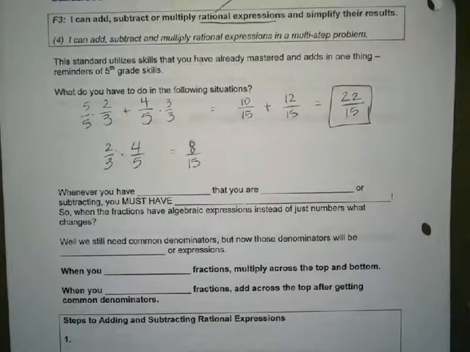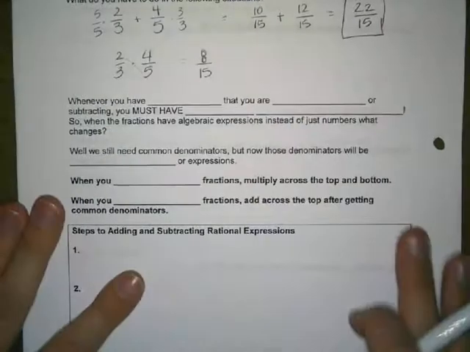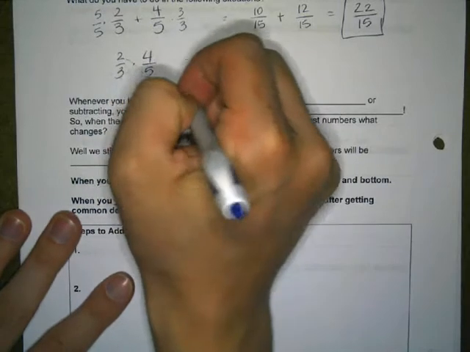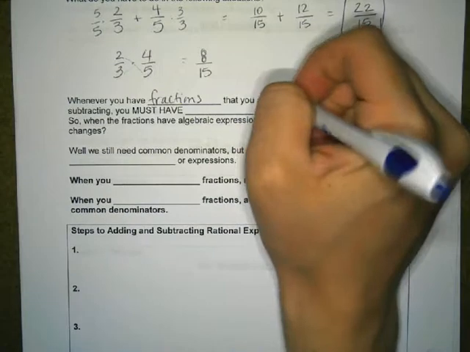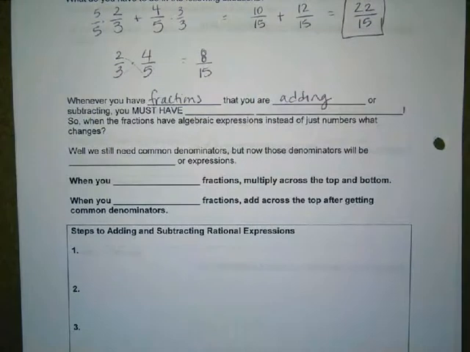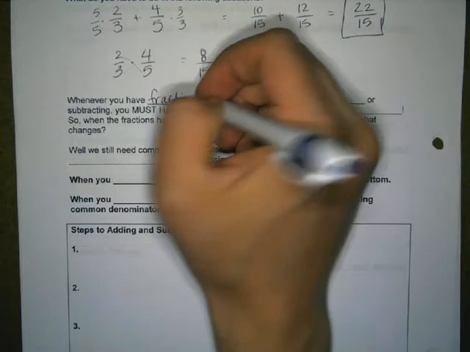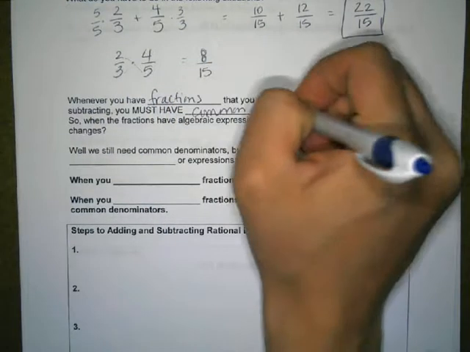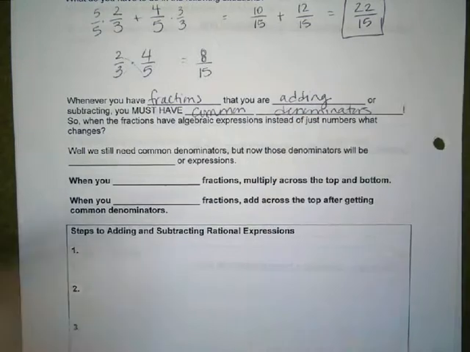So we'll be adding and subtracting and multiplying and eventually dividing. All right, so to fill in some of these blanks, whenever you have fractions that you are adding or subtracting, as a couple of you said already, you must have common denominators. So my question is, when fractions have algebraic expressions, meaning x's, variables, in the denominator instead of just numbers, what changes? Do I still need common denominators to add and subtract? Yes. Okay. So there's a few other things we have to do, but essentially we're doing the same thing.